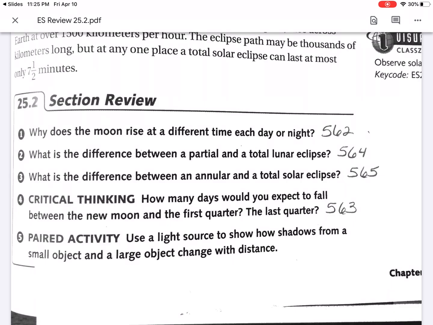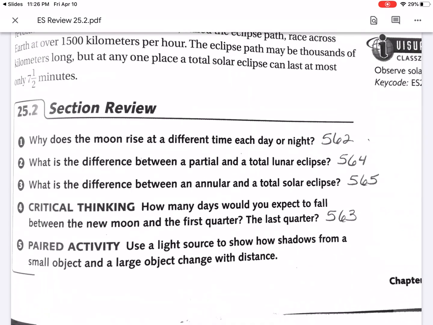Oh, and we did skip number 1, didn't we? Let me go to 562. So why does the moon rise at a different time each day or night? That's under the moon's orbit, on page 562. The moon rises in the east and sets in the west, like the sun's rising and setting. This motion is apparent. It's really a result of Earth's turning on its axis. But unlike the sun, the moon is in orbit around the Earth, taking about 27 and a third days to complete each orbit. All right, so that's for that.